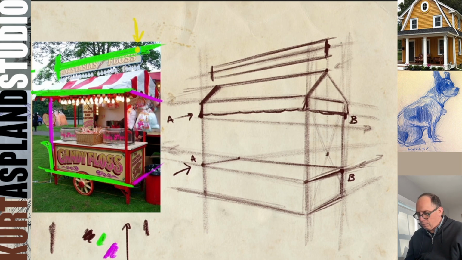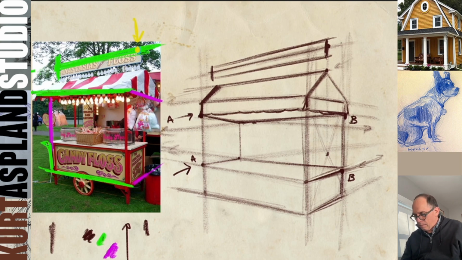And I'll slow down here. And B will go across the way. Okay, so that's the underside of our cart.